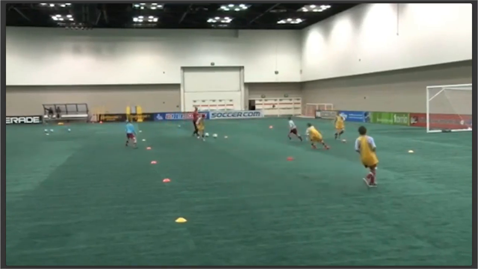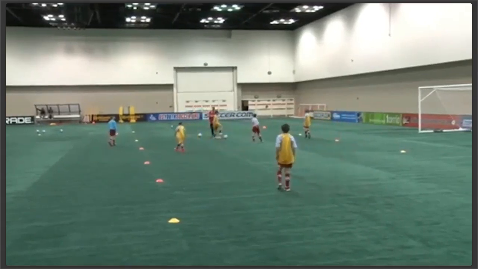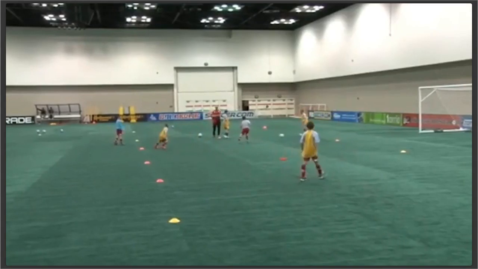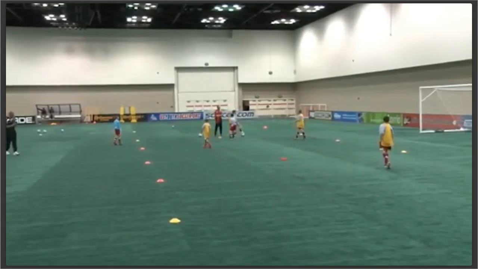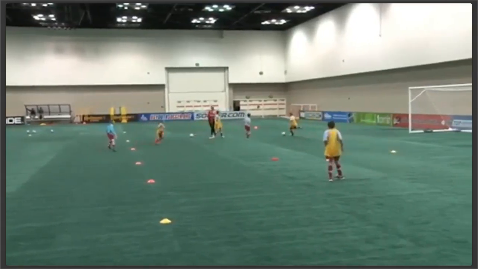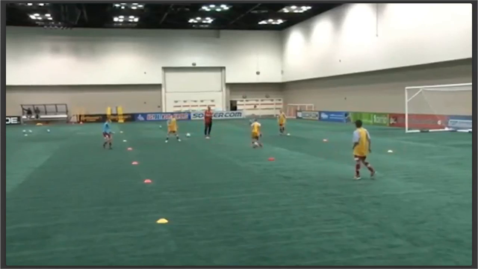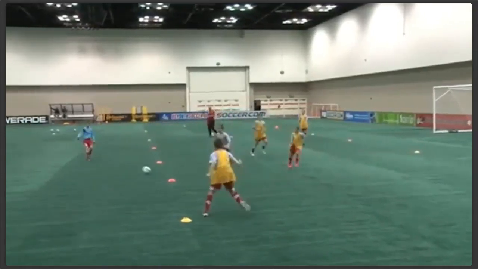1 touch. There you go. 1 touch. Play it quicker. Play it quicker. Find your keeper. There we go. Good.